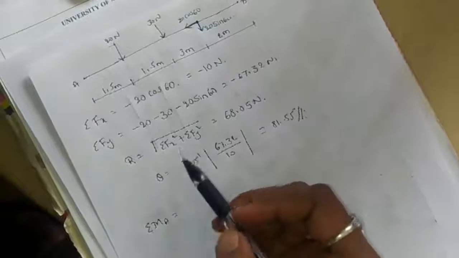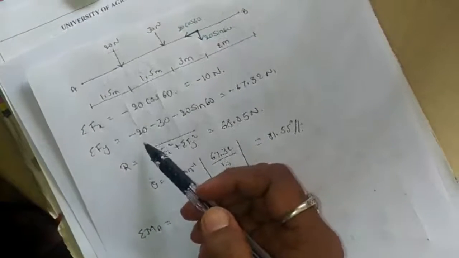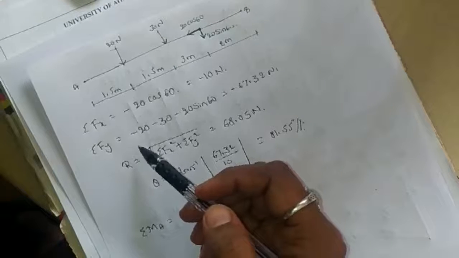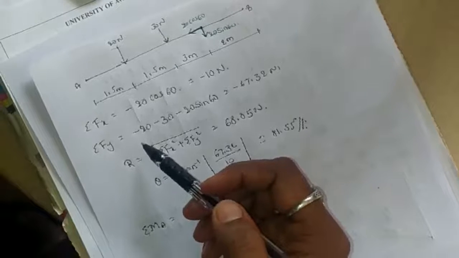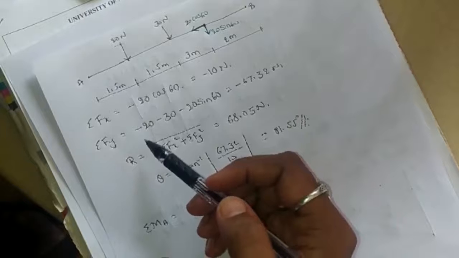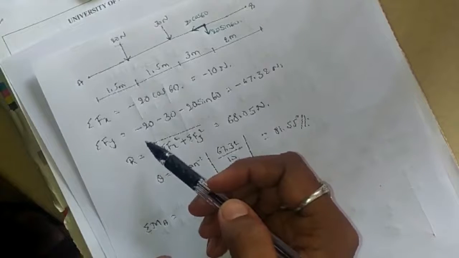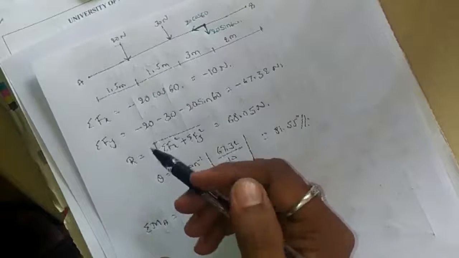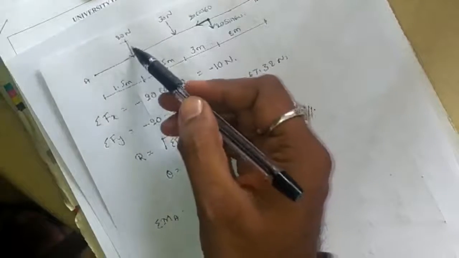Now you can see here, first, what is the moment? Moment is force into perpendicular distance. If the force is vertical, the distance is horizontal. If the force is horizontal, the distance is vertical. Okay. Now first we'll consider the 20 Newton force.